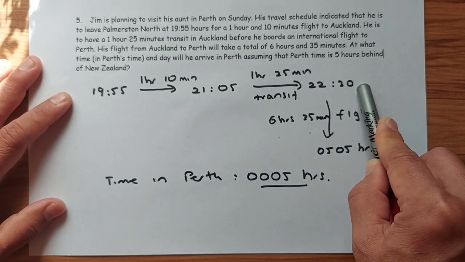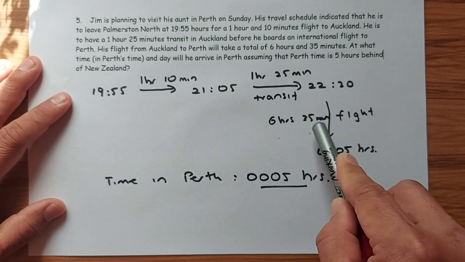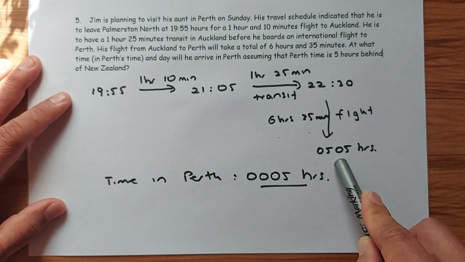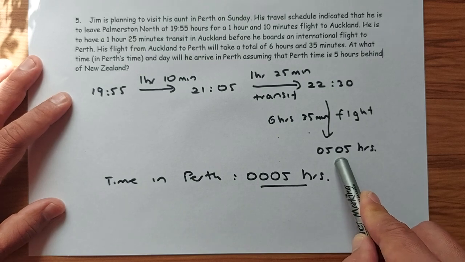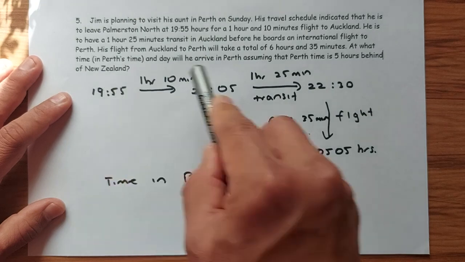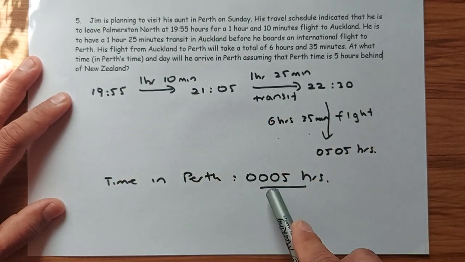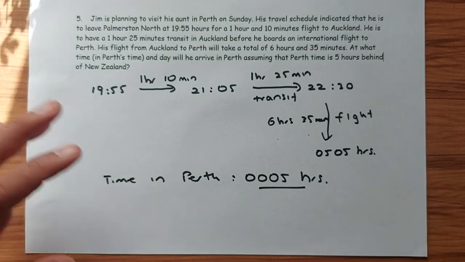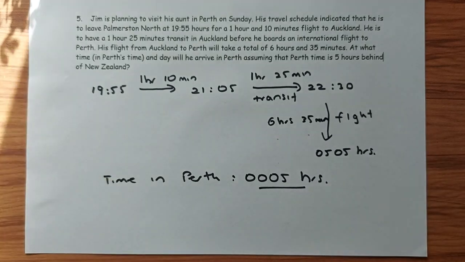His flight will take 6 hours and 35 minutes, so he will reach Perth at 05:05 hours in New Zealand time. But because Perth is 5 hours behind, you must minus 5, so he's going to reach Perth at 00:05 hours or 12:05, just past midnight.